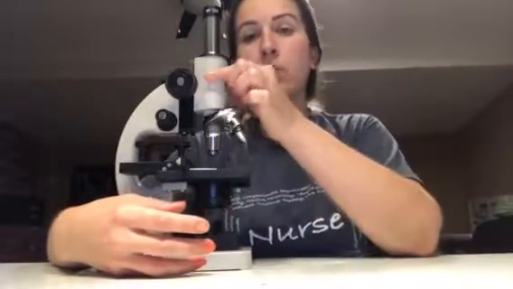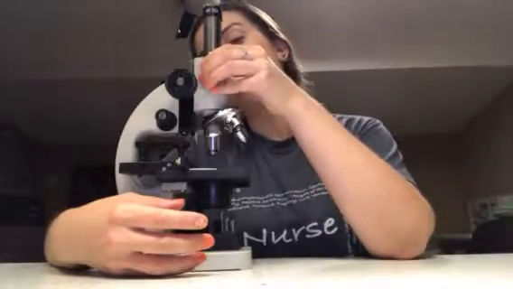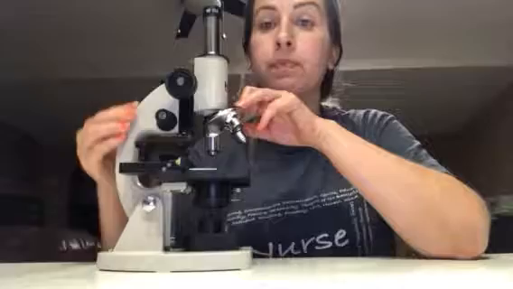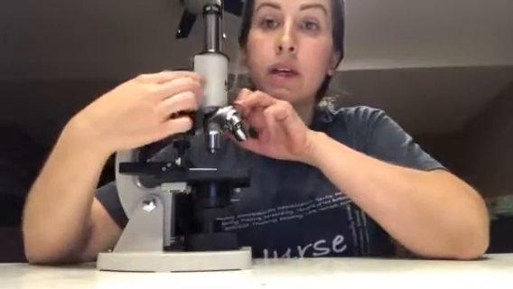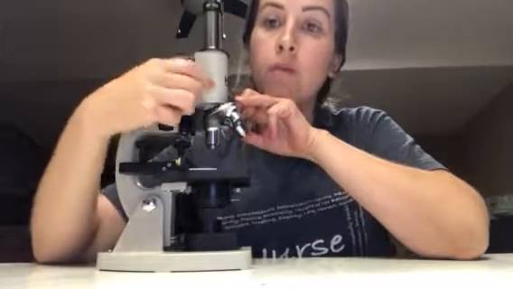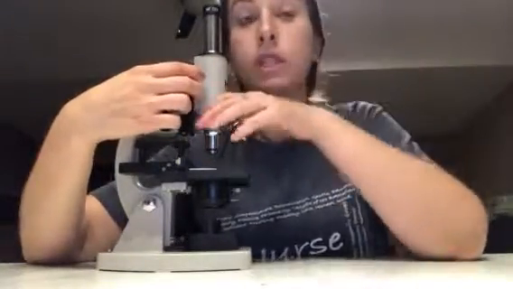Next we have the front right here, which is the body tube. This part doesn't have a lot of its own function. It holds the ocular lens, connects it to the turret and to the rest of the microscope. This is the arm. On this microscope we have this thing right here that we can use to move up and down, which happens to move the body tube up and down, so it is helpful.